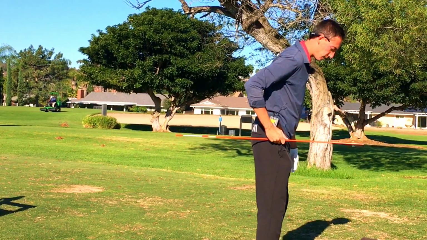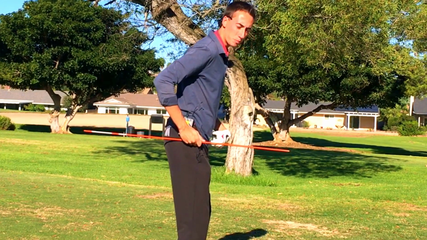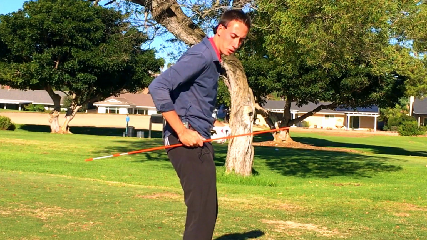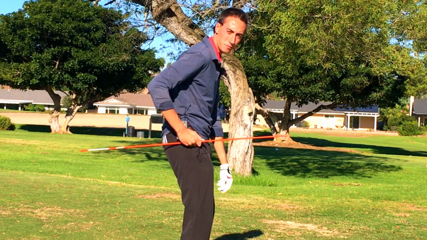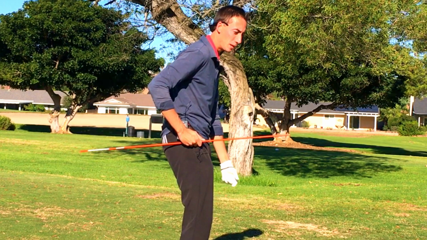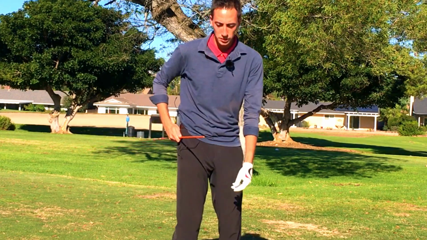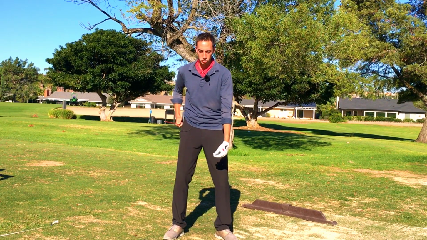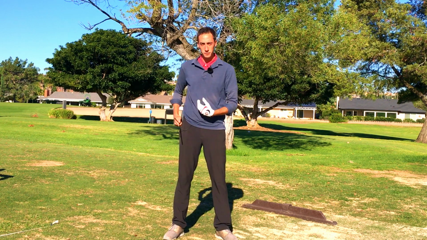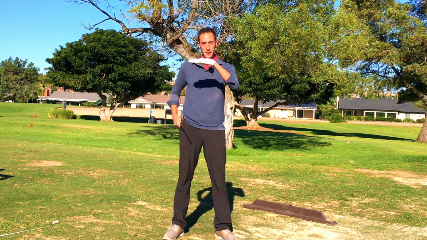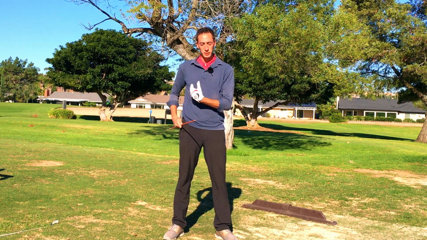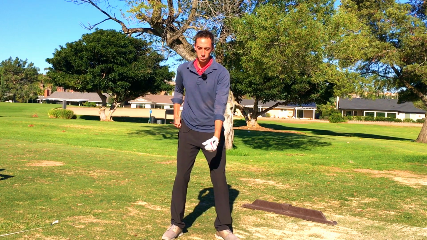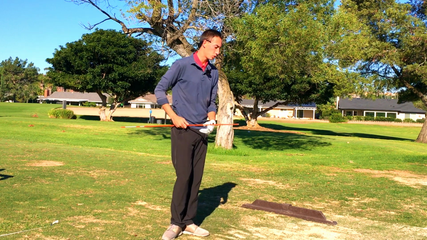So if we get this at setup, or i.e. posterior pelvic tilt's getting the butt sucking underneath you a little bit, notice how that gets this alignment stick fairly level at this point. Now the issue I have with that is when players get posterior pelvic tilt with setup and they try to rotate, it's very hard for them to do, okay? We actually have to go back into anterior pelvic tilt to be able to get our thoracic to be able to rotate in the backswing, okay? So let me kind of show you what I mean.